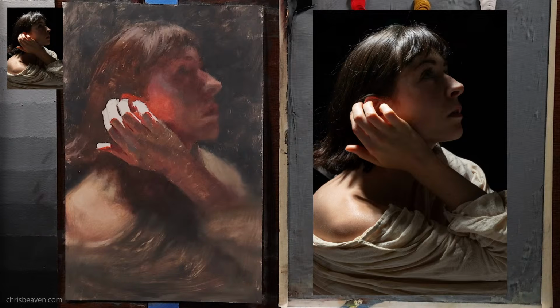Drawing and value. If you think about art in general, we could make a representational image with just charcoal that looks absolutely beautiful, right? Just black and white, no other colors.